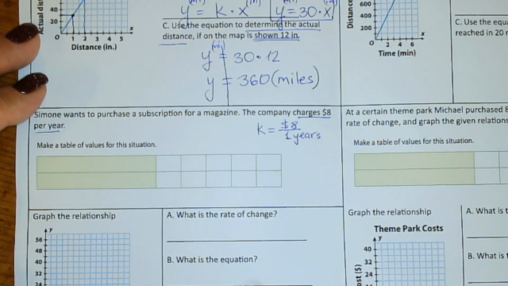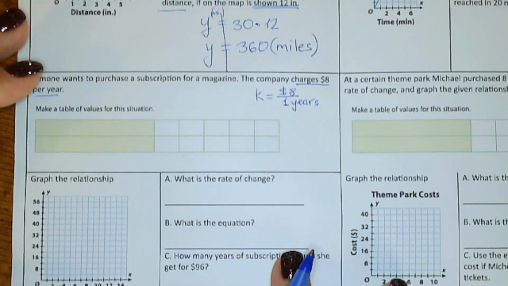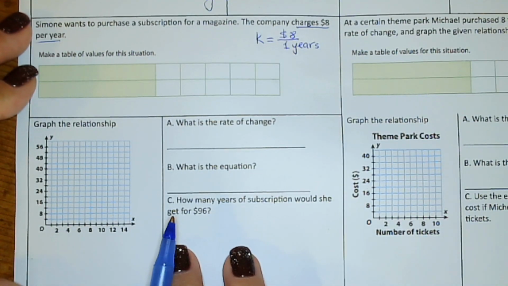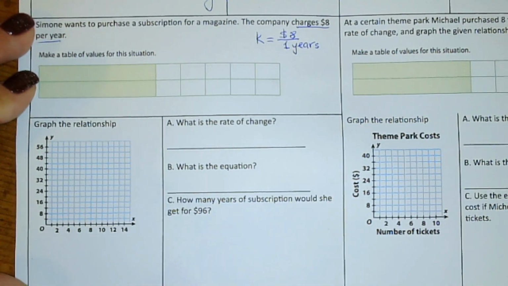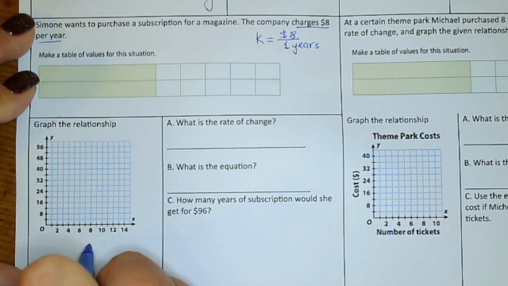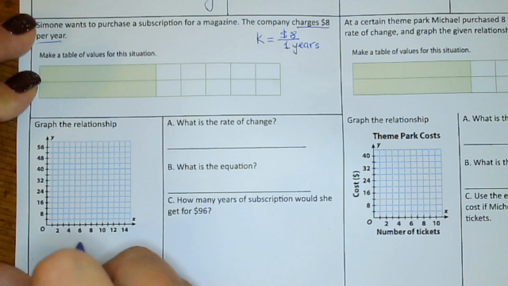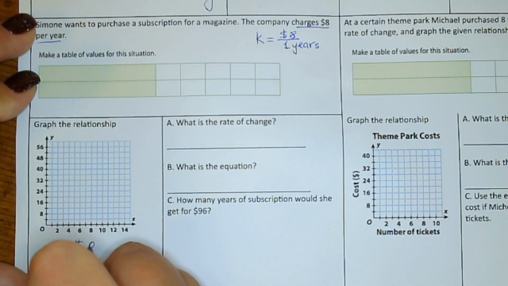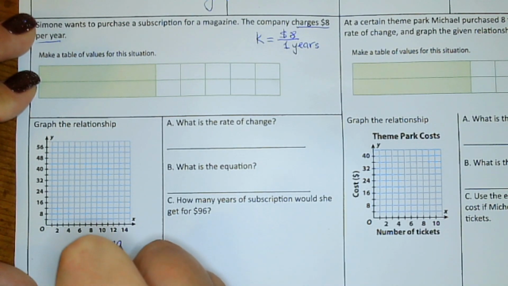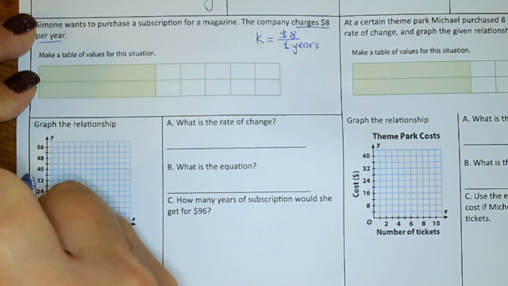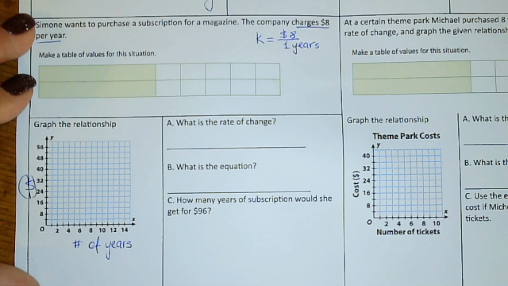To complete the chart and to draw a graph, so now we'll go backwards from words into pictures and charts. I have, let's say, the number for x is the years, because that is the ratio, so number of years. And then the cost, or the money, will be on the y-axis.